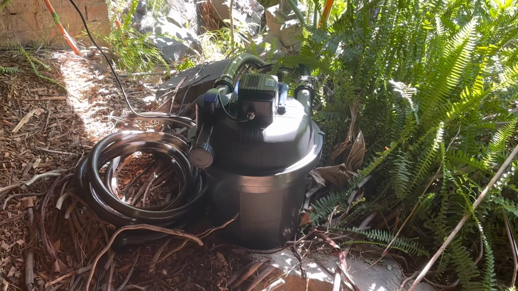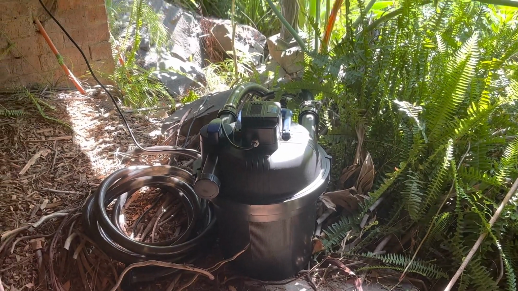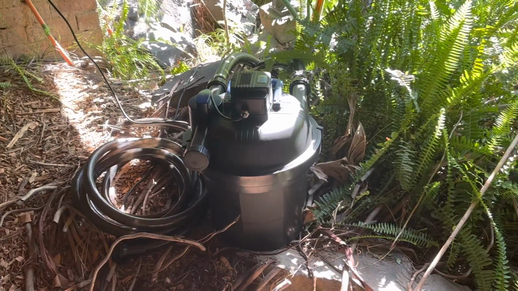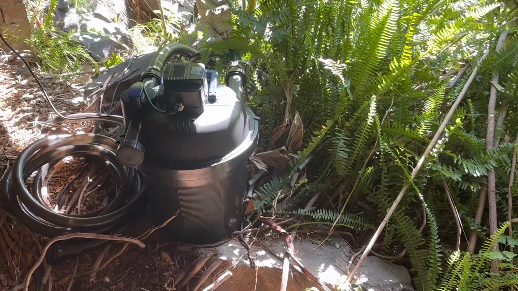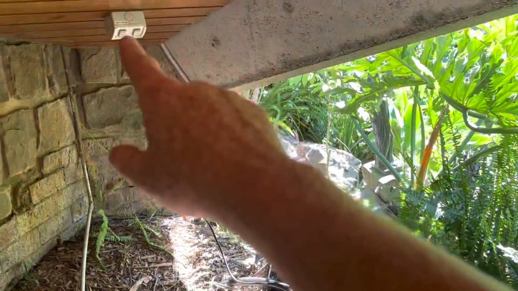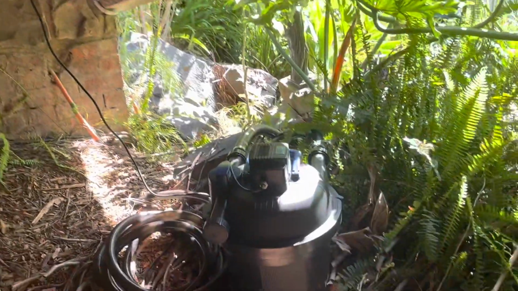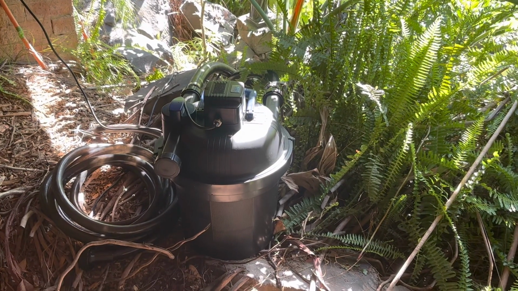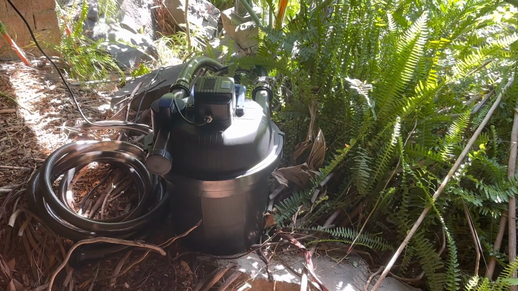So when you first get a filter, until it's established with lots of good bacteria, you definitely don't want to have the UV on all the time. You can have it on and off, whatever you want to do, but not on all the time, because the good bacteria needs to establish in the filter. And this will take, let's call it a month. So this power point is actually on a timer. So that's perfect. So it'll come on at night time and come off during the day. And that's a perfectly good operation for the UV light.